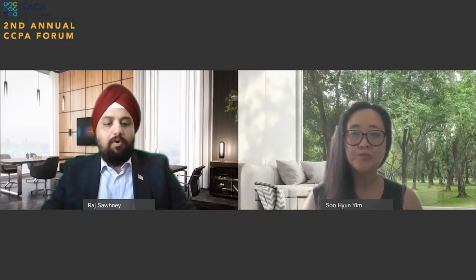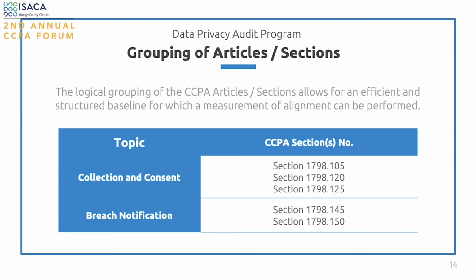So in building up the program, there's a couple of things to take into consideration. The first is just how the sections within the CCPA are laid out. You have different topics in different sections. And what we tried to do in our creation of the audit program is we tied the procedures to the different sections within CCPA, and then we created control objectives and topics that coincide with those sections.